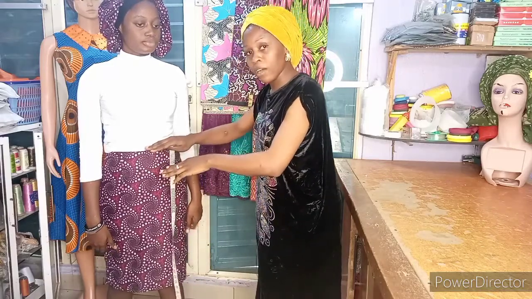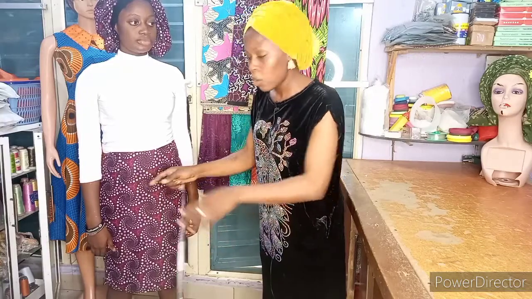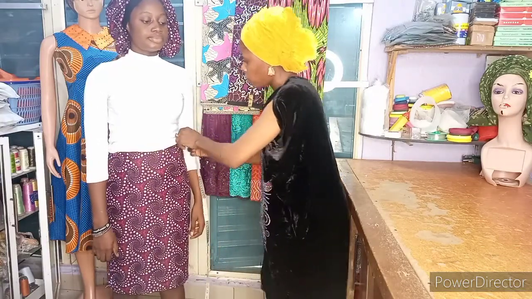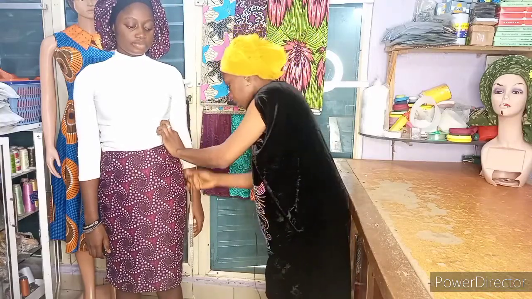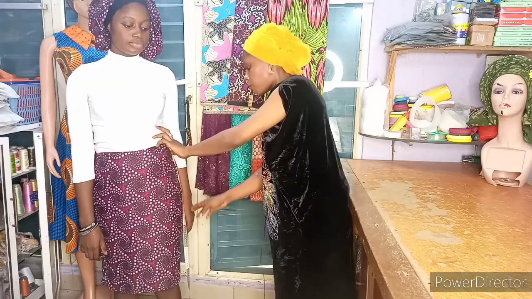So ask them, is it on top of the navel or the lower abdomen? We have the upper abdomen and we have the lower abdomen. It is where the person says she wants it. That's where you put your tape. Then you take it down. If it is a short skirt, we have short skirts.